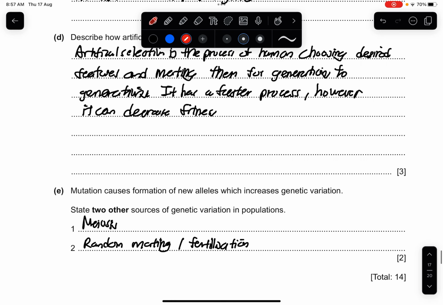Okay. Part E. Mutation causes formation of new alleles, which increases genetic variation. State two other sources of genetic variation in a population. Okay, this question, I know there will be a trick. We all will fall for it, thinking we want the causes of mutation, like nuclear radiation, all those that affect the genetic variation. But this time they are not asking for this one. They are asking for two other sources of genetic variation in a population. So it means that it's not going to be anything caused by humans. It's more generally and naturally how this is going to happen.